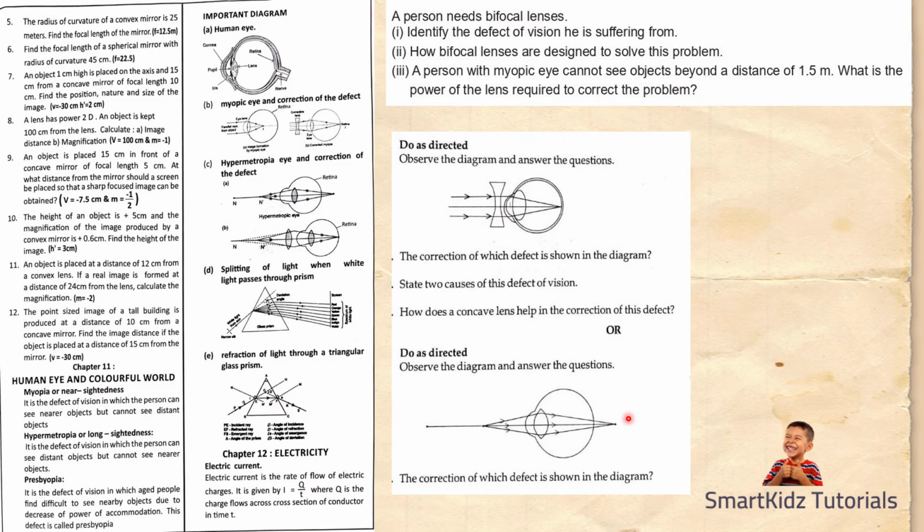Now coming to this question: a person needs bifocal lenses. Identify the defect. So when does a person need bifocal lenses? When he's got myopia as well as hypermetropia. That means when he's got presbyopia, which is usually an age-related defect and eyesight becomes weak. How are bifocal lenses designed to solve this problem? They have two parts. The upper part is a concave lens for distant vision, and the lower part is a convex lens for near vision.